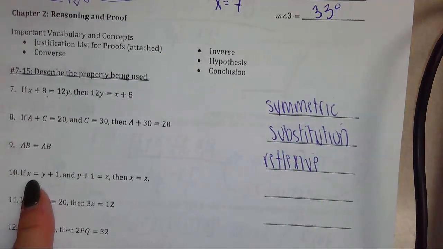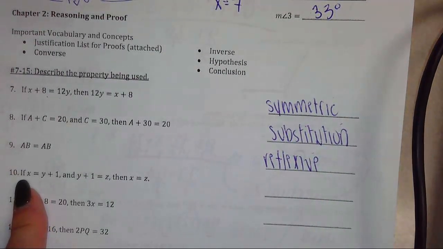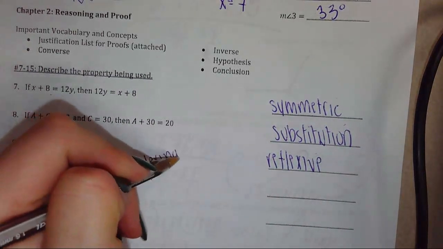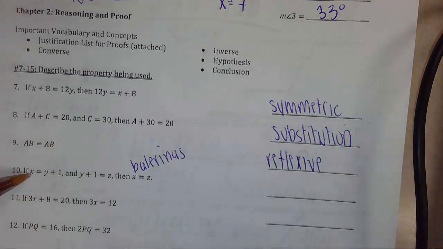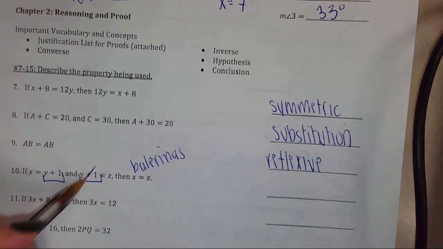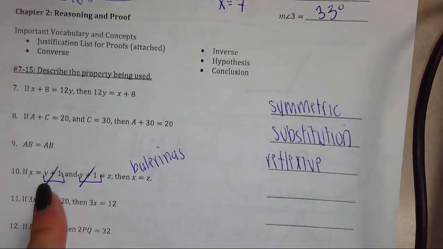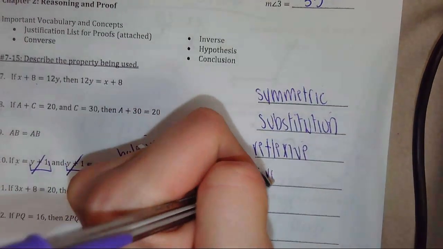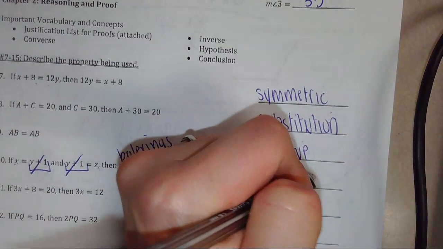And this one is our ballerinas. All right, if x equals y plus 1, and y plus 1 also equals z, we can get rid of this common part, and we can say x is equal to z. That is the transitive property.